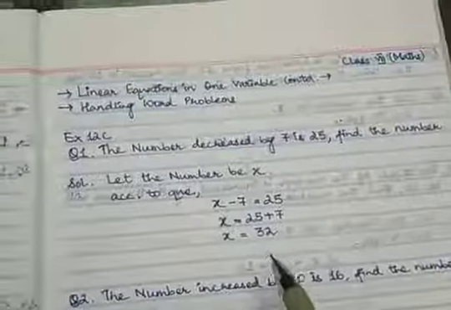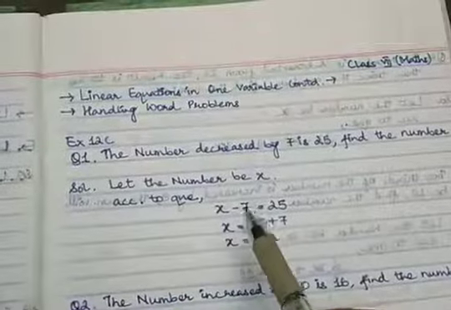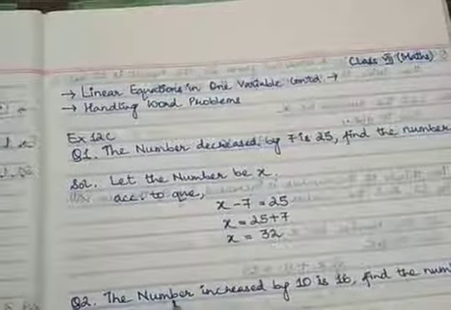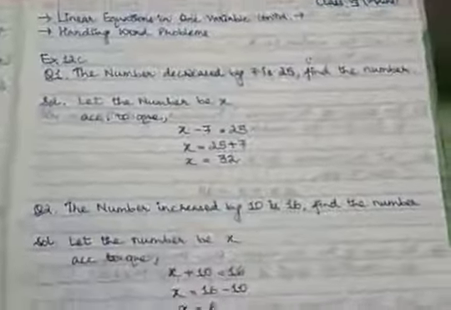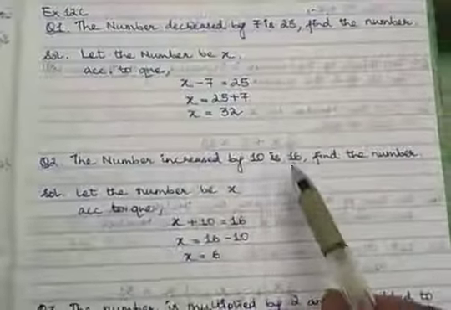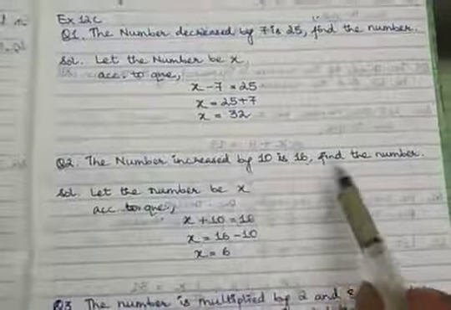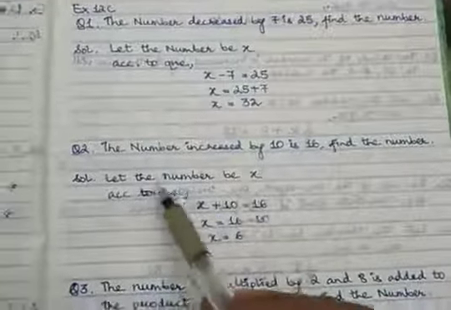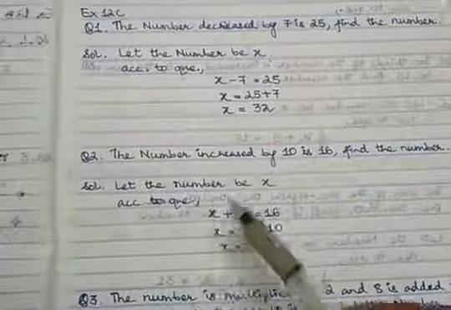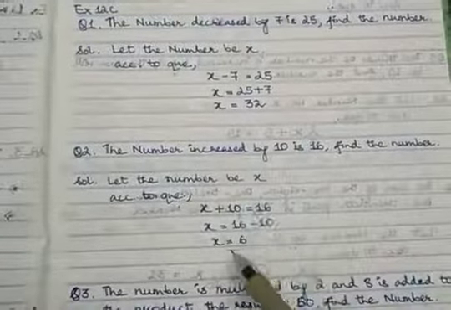All you need to do in this one is try to plot the equation correctly. That is the most important thing here. For question number 2, what we have is: the number increased by 10 is 16. Find the number. Again, let the number be x. Increased means add, isn't it? So according to the question, x plus 10 equals 16.